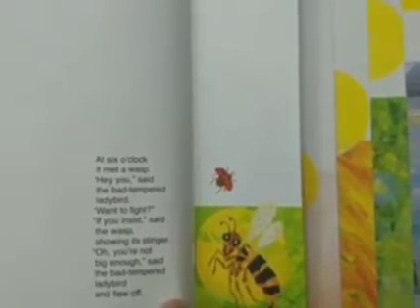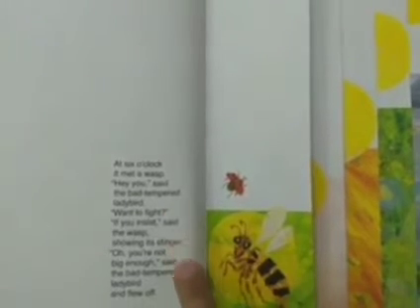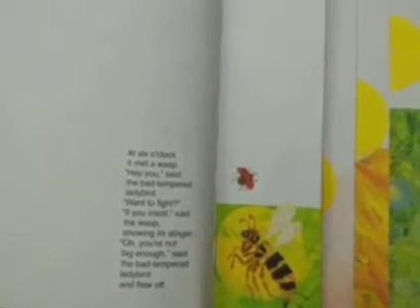And next, what happened? She went to fight. Now she was finding someone who is bigger than her to fight. So first she found a stinger. Yeah, this is a wasp. It has very pointy stingers. Yeah, so first she found a wasp to fight.